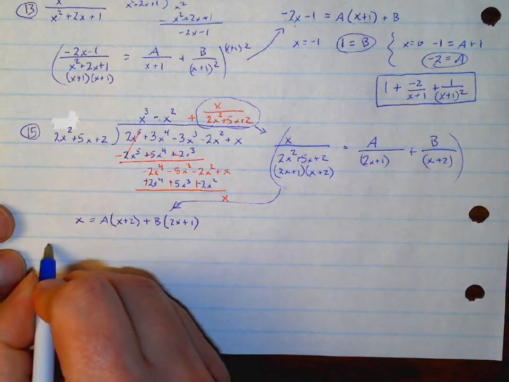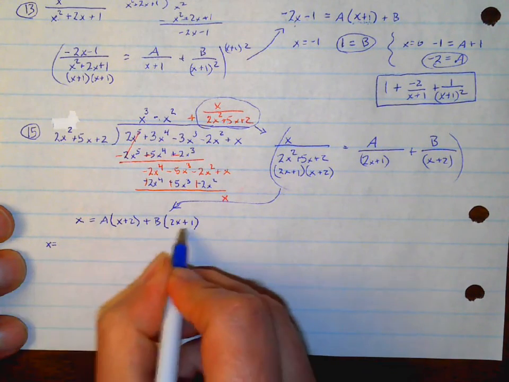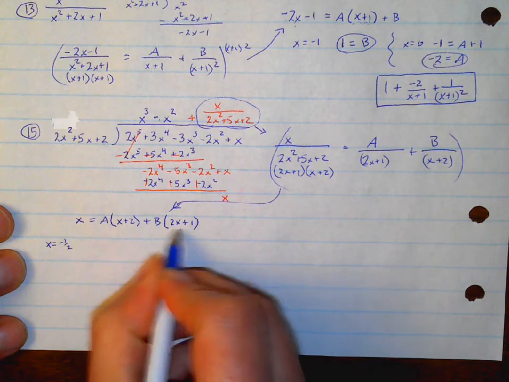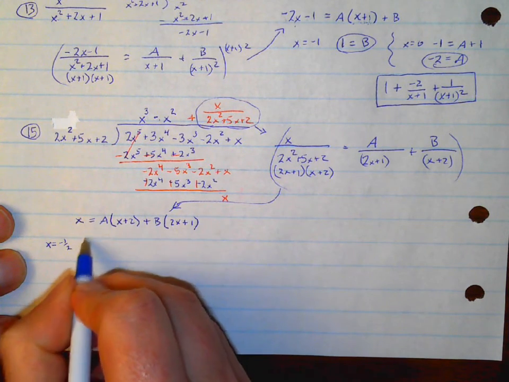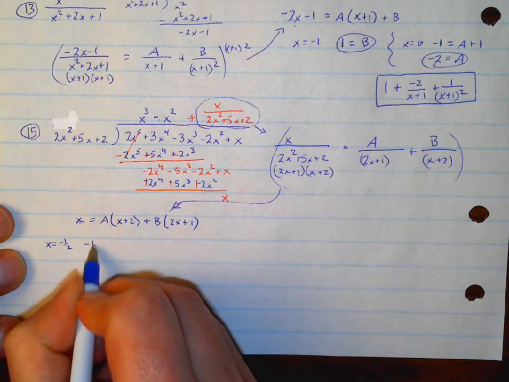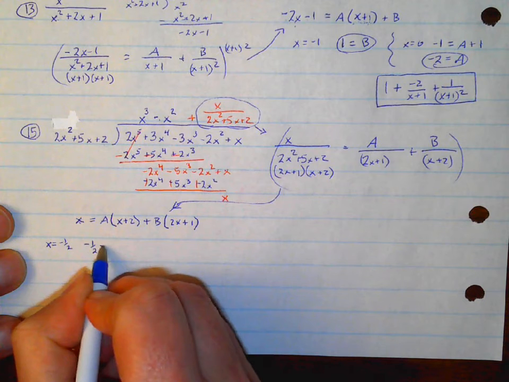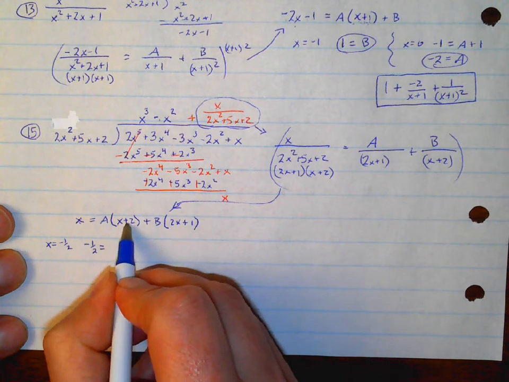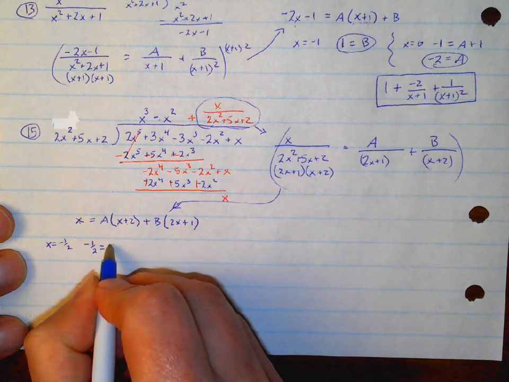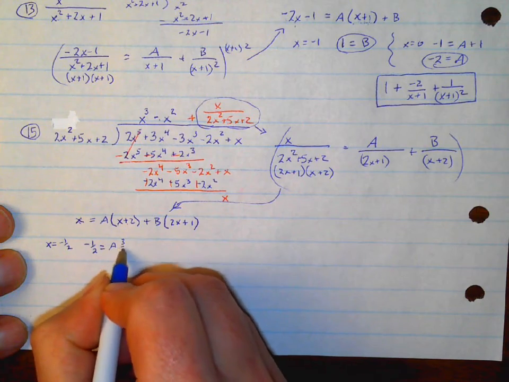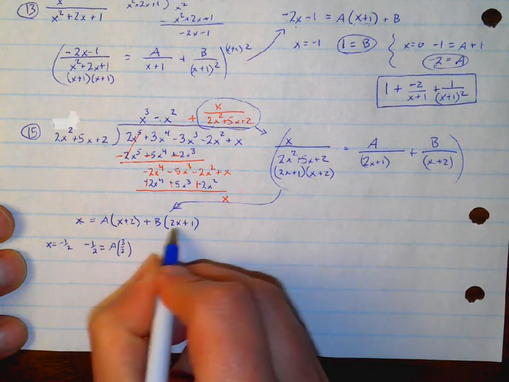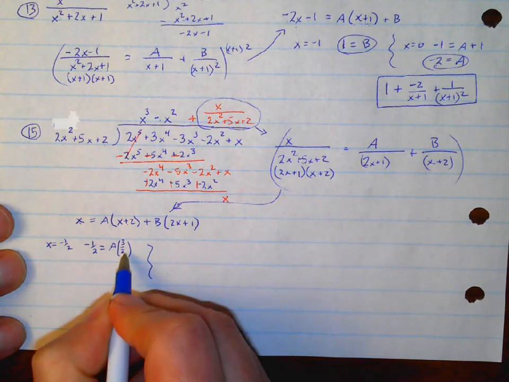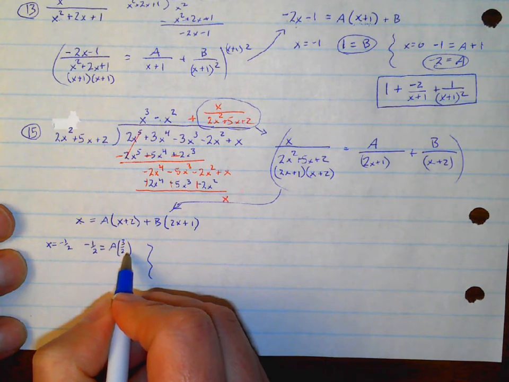Let's say that I'm going to let x equals -1/2 for this one down here to be 0. So I have -1/2 is equal to would be 1.5 would be 3/2. And that would make this one 0 there. So multiply both sides by 2/3.